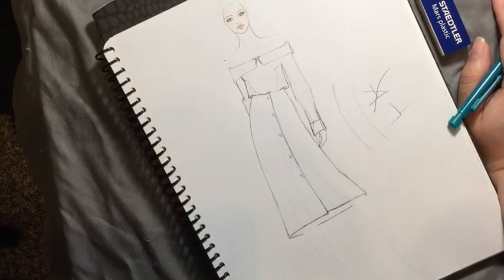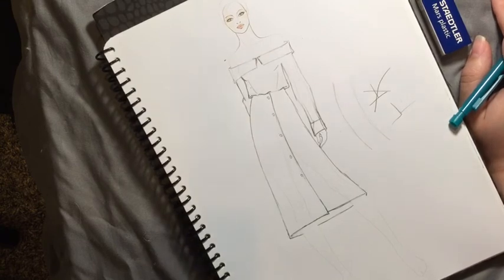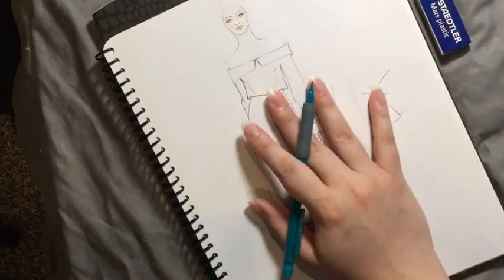Again, these are all just principles to get you familiar with fashion sketching. If you are planning on taking me next year, a lot of our stuff is based off of design. So that's based off of like what you interpret it as, and for you to be able to express that. And the best way to be able to express a design is through sketching.